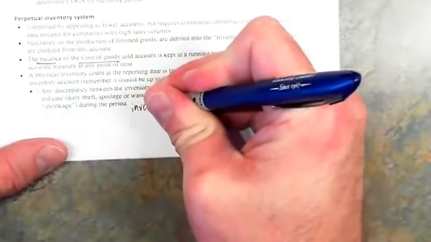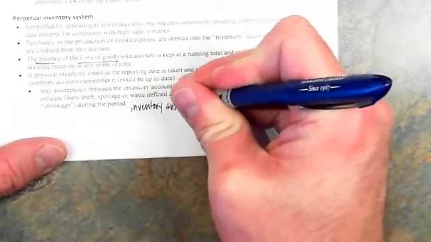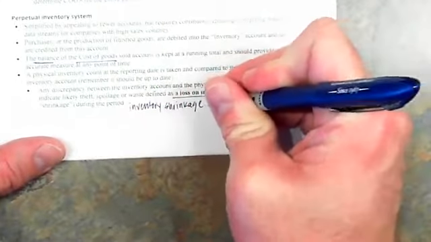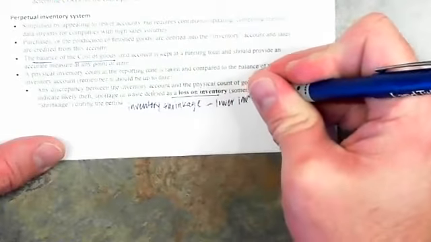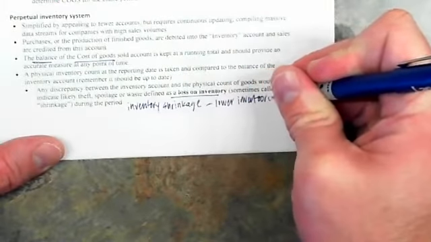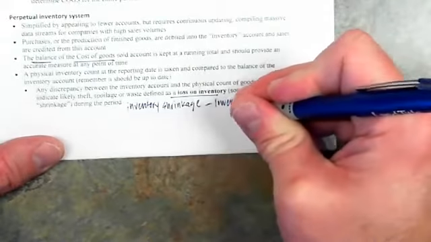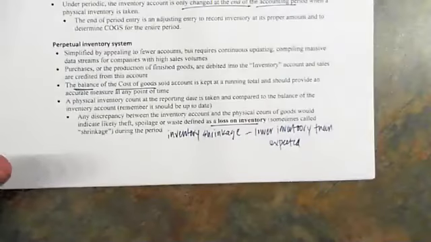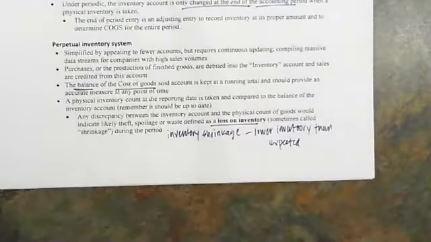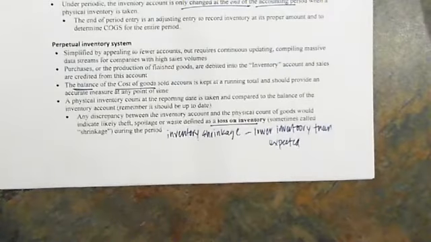Sometimes this is actually called inventory shrinkage, which is just a term for an amount of inventory that is lower than expected. Okay. So under the perpetual system, we can get an estimate of what we know has been sold because we're perpetually updating it, and then we can compare that to what we have on hand at the end of the period.